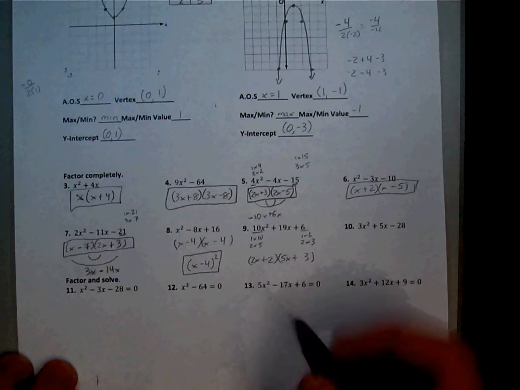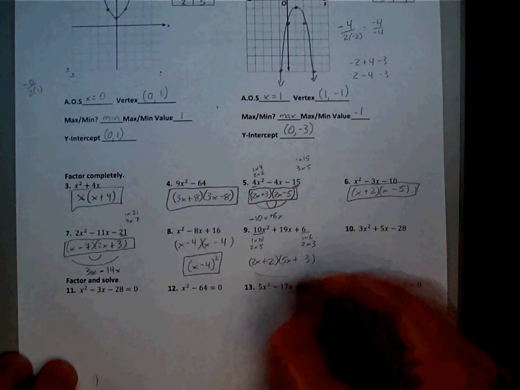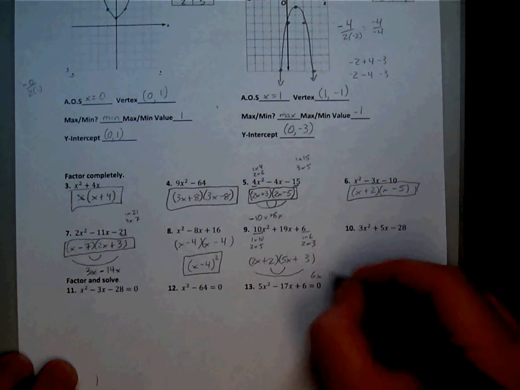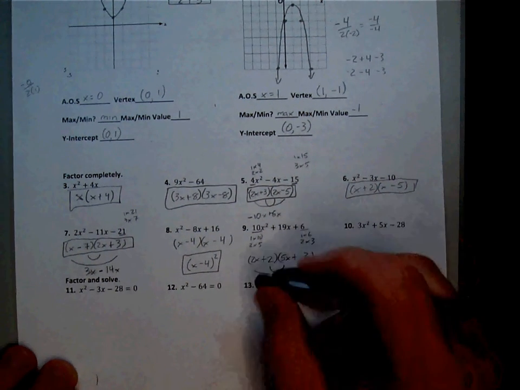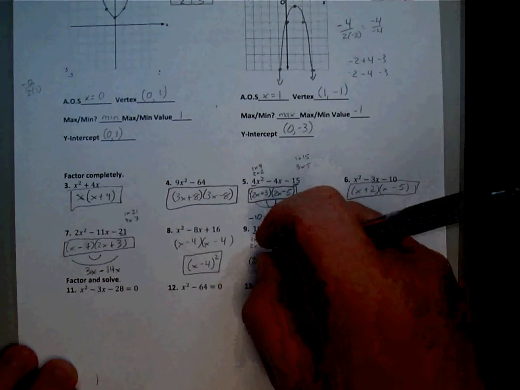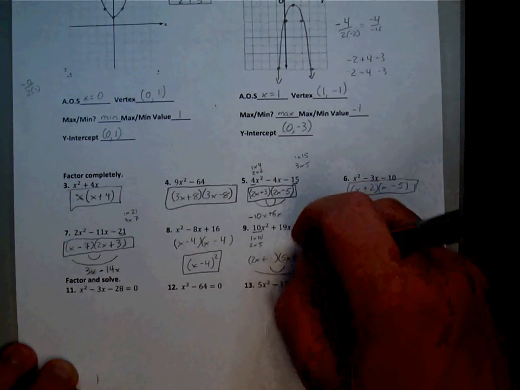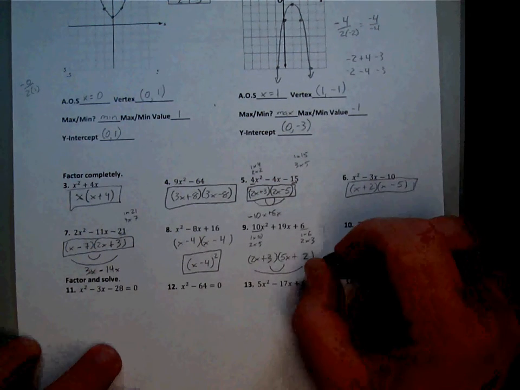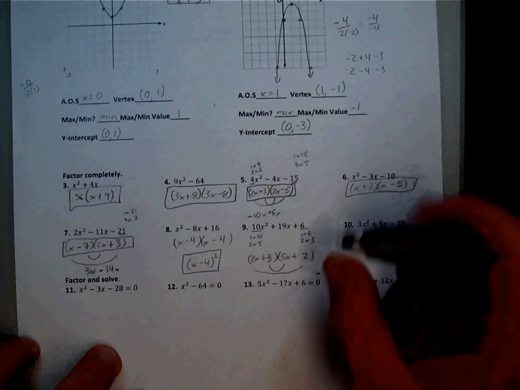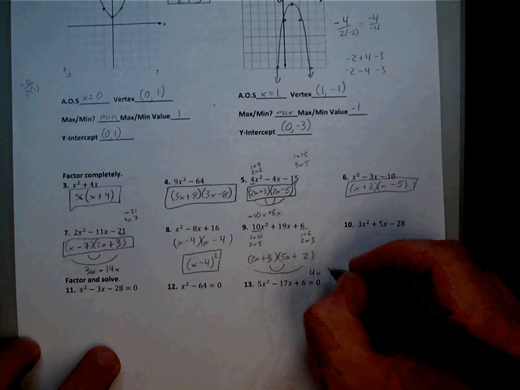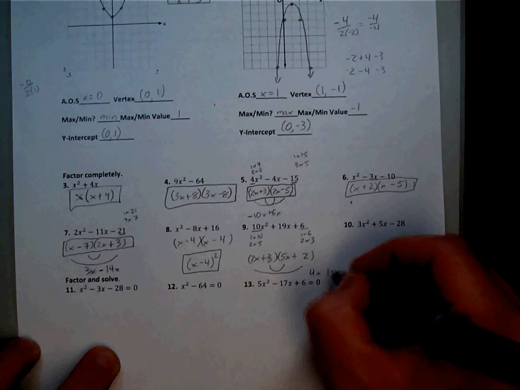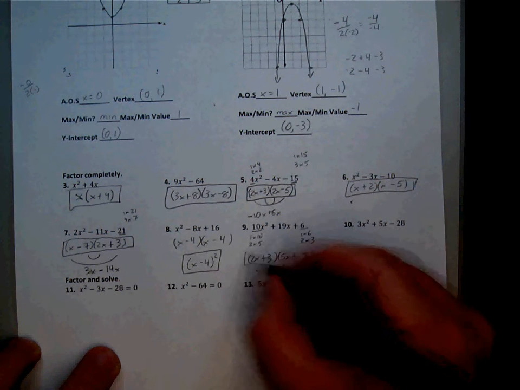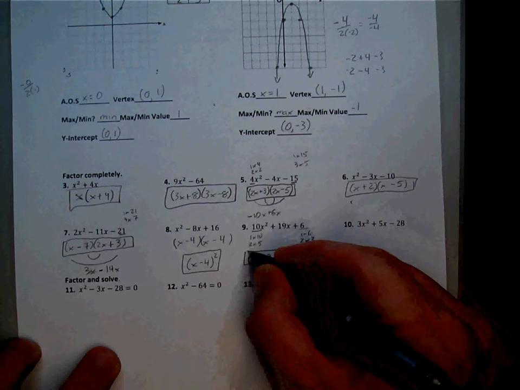So let's try this. Outside, 2x times 3 is 6x. And then 2 times 5x is 10x. I'm trying to make 19. Can't do it. So switch the 2 and the 3 around. We'll try that. So now, 2 times 2 is 4. 3 times 5 is 15. Oh yeah, both positive. They do in fact add to 19. So there we've got it. 2x plus 3 and 5x plus 2.